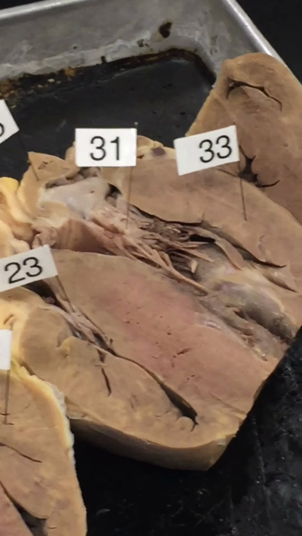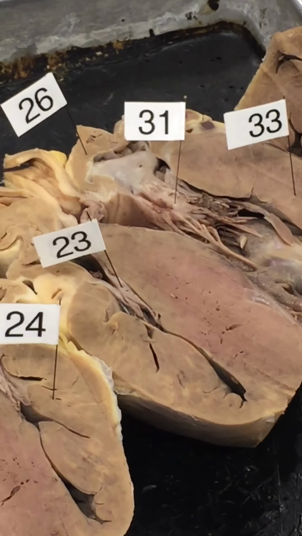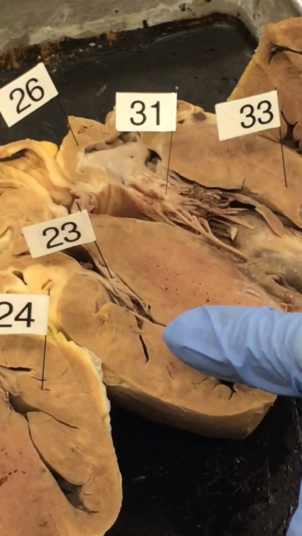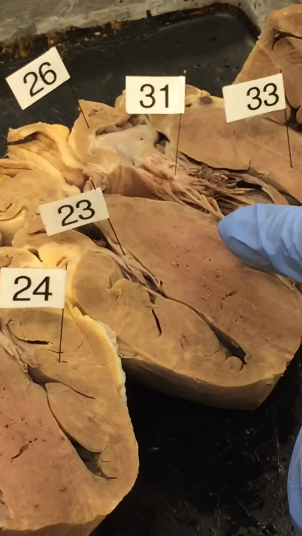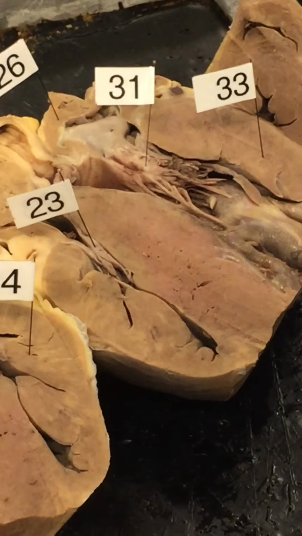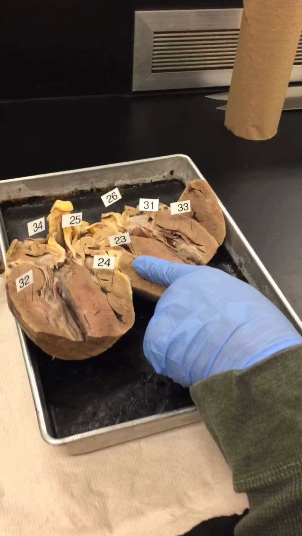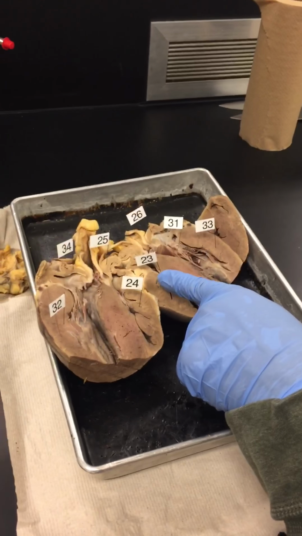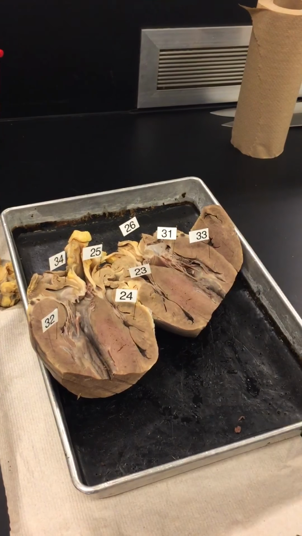Sometimes I'm wrong. And 31 is bicuspid. So the right heart always has the tricuspid valve. The left heart always has the bicuspid valve. Say that again. The right heart is tri. The left heart is bi.